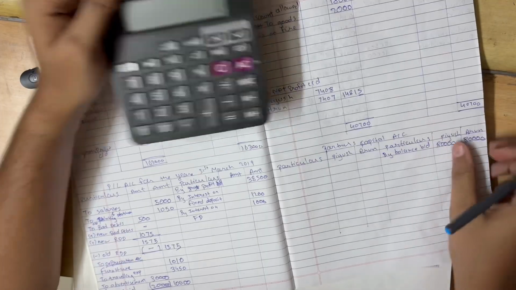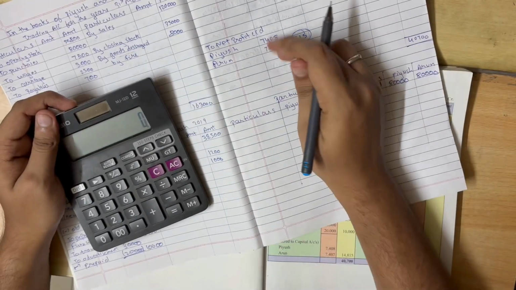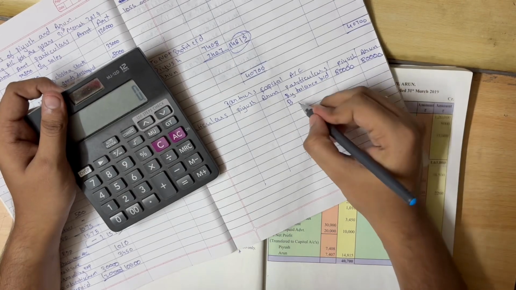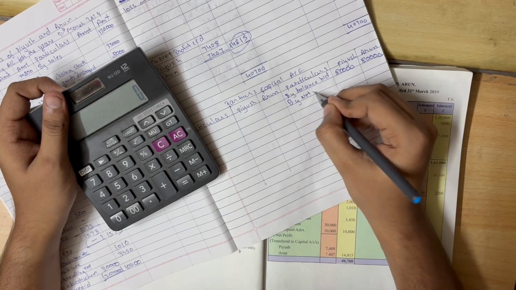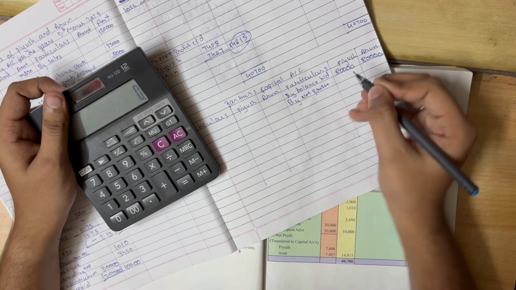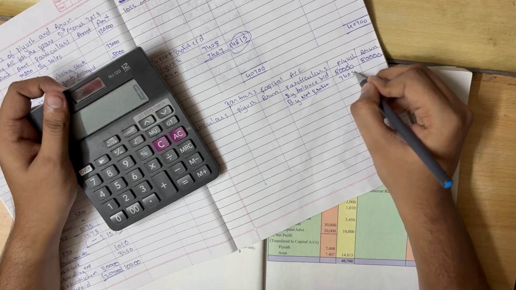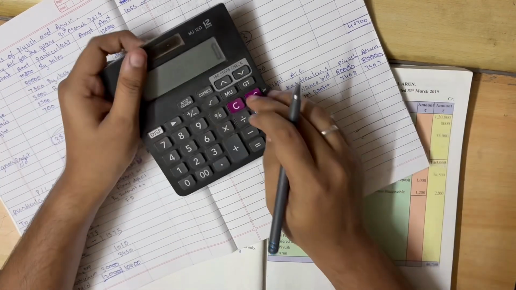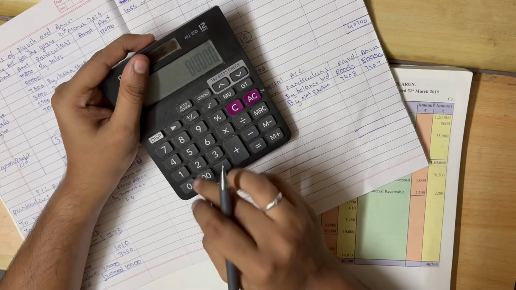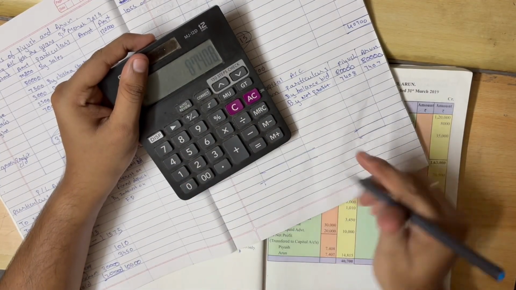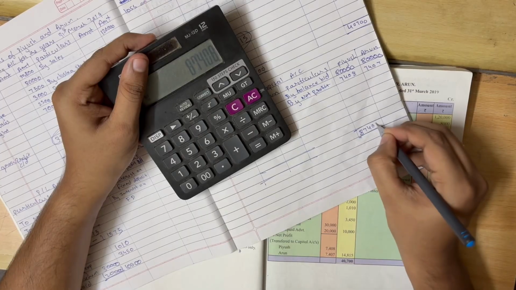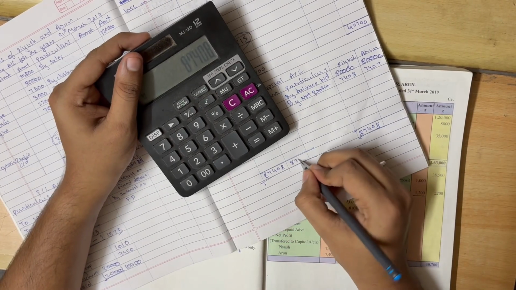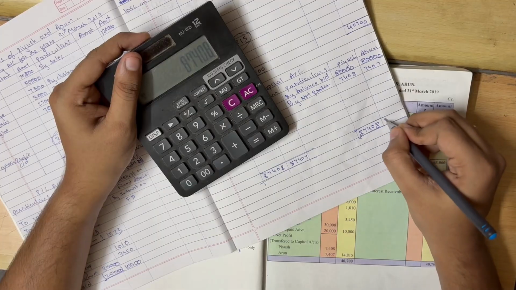Now we have to put both totals into the respective partners' accounts. So by net profit 7,408, 7,407. Now we have to add them. So 80,000 plus 7,408 is 87,408 rupees. Another will get 87,407 rupees because one rupee was less.